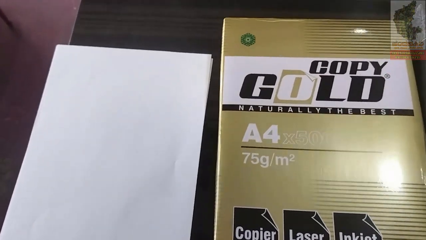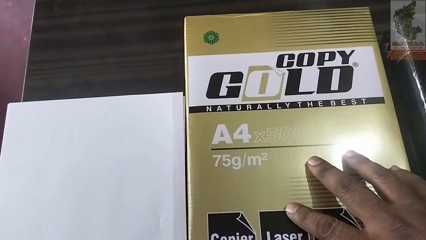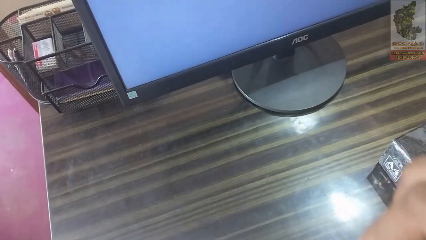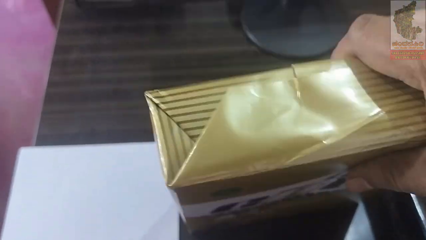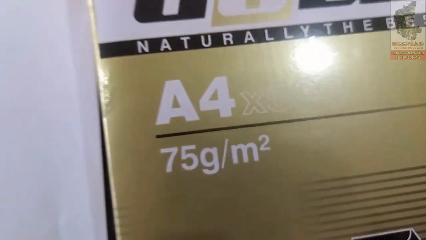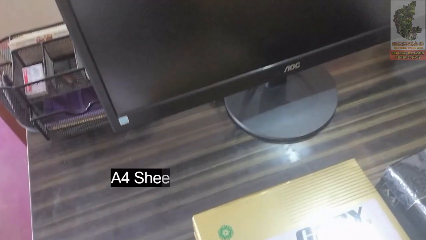What kind of papers do we buy in our shop? This is an A4 size sheets bundle. There will be 500 sheets in one such bundle, and this will come in 10 bundles in one carton. And we buy 75 GSM sheets. This will give not only good quality print, but also it will prevent paper jam issues in both small and big printers, especially when we give duplex prints. That's why it's better to buy at least 75 GSM papers from a reputed company.